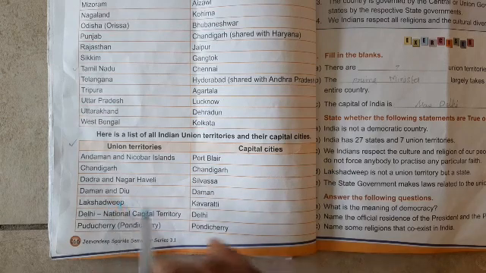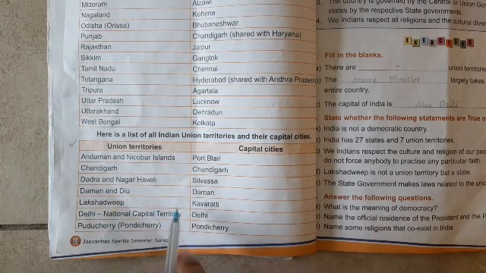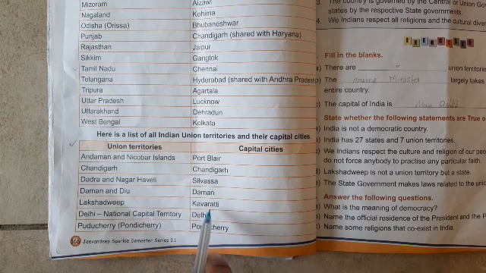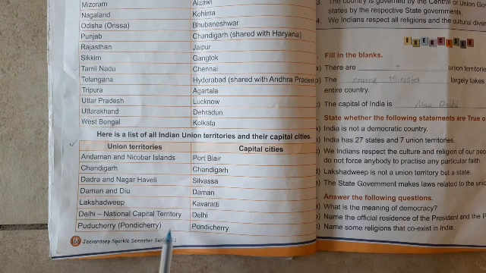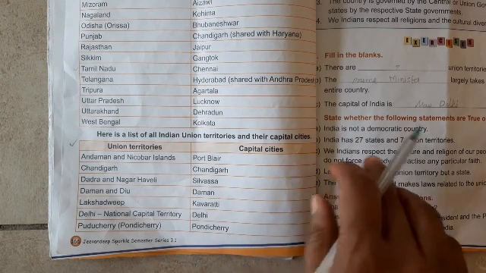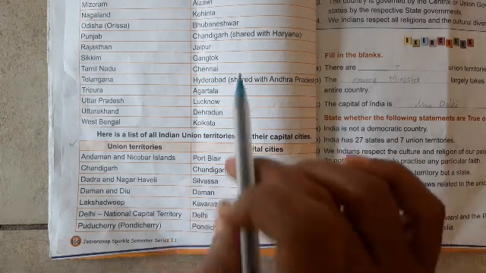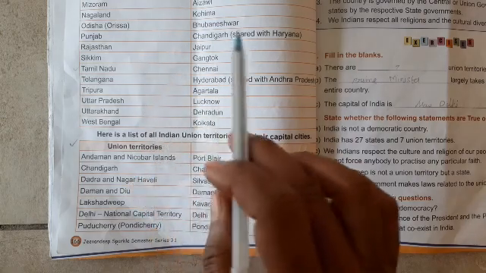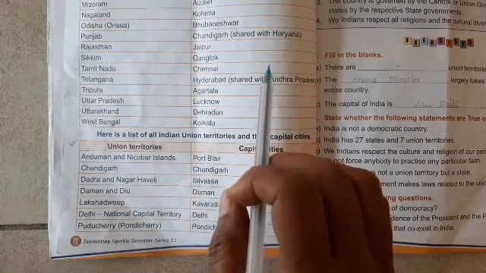Daman and Diu, its capital is Daman. Lakshadweep, its capital is Kavaratti. Delhi, the National Capital Territory, is Delhi. Pondicherry's capital city is Pondicherry. Understood kids? In this way you read the states and their capital cities. Okay.